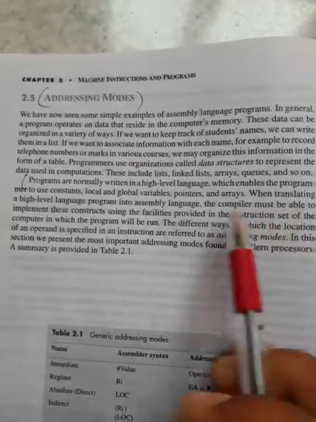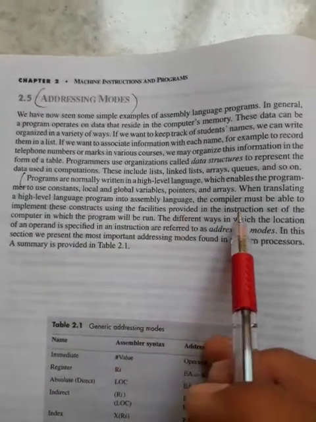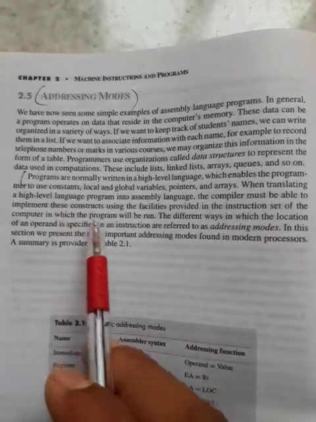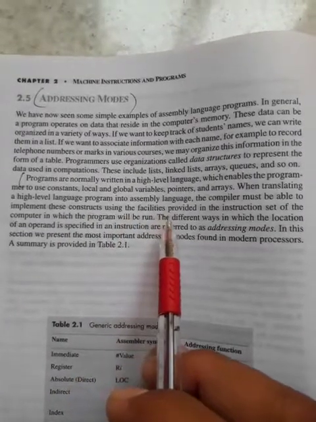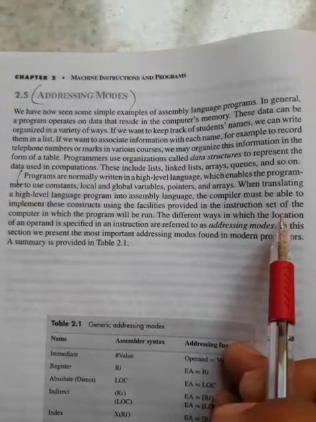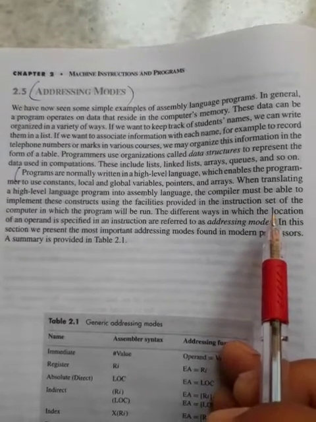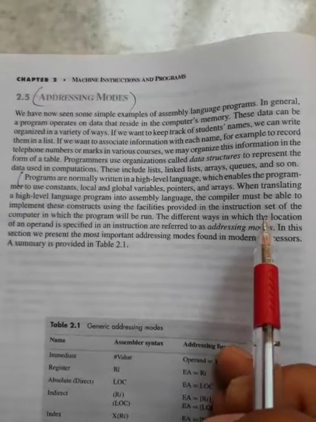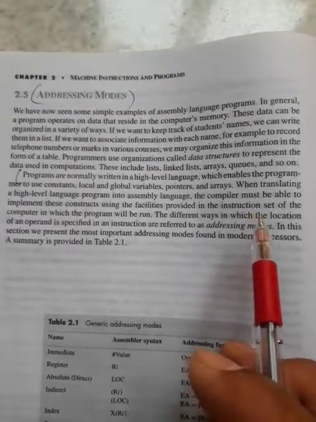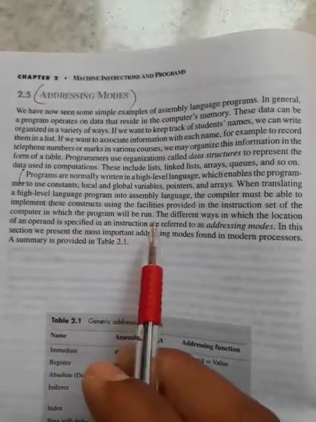When translating a high level language program into assembly language, the compiler must be able to implement these constructs using the facilities provided in the instruction set. Already we have seen instructions like move, add, store. Many instructions are there in assembly language, in the instruction set of the computer on which the program will be run.